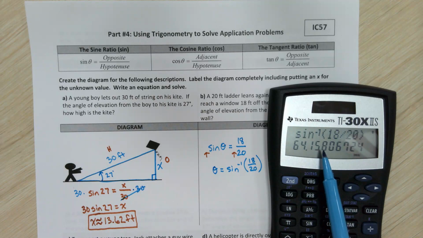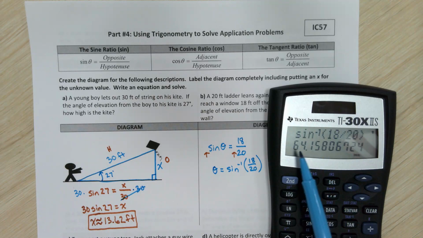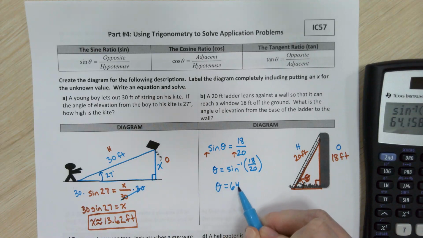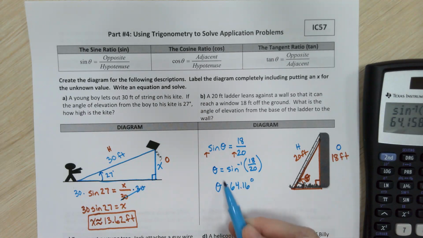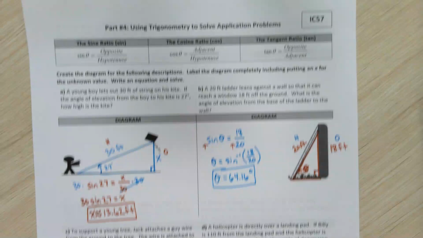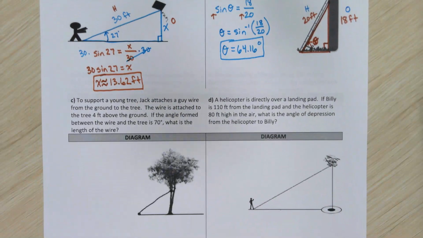64.158. That 8 tells me to round that 5 up, so 64.16 will be degrees because we were solving for an angle this time instead of a distance. Onward we go to part C.